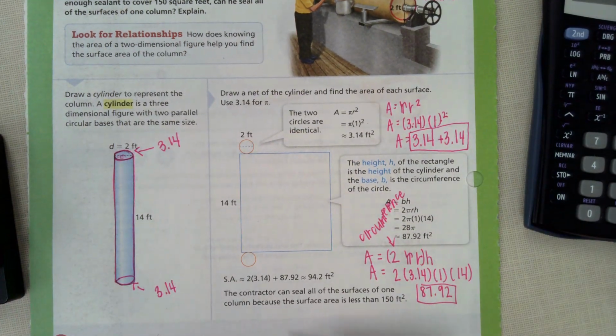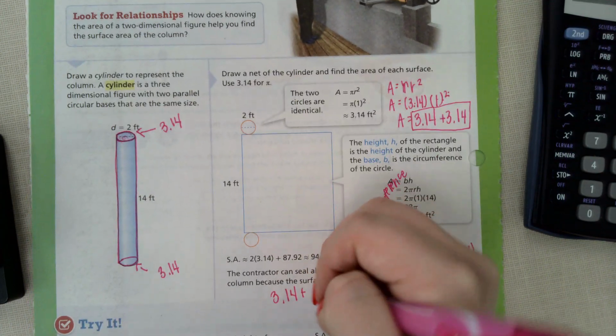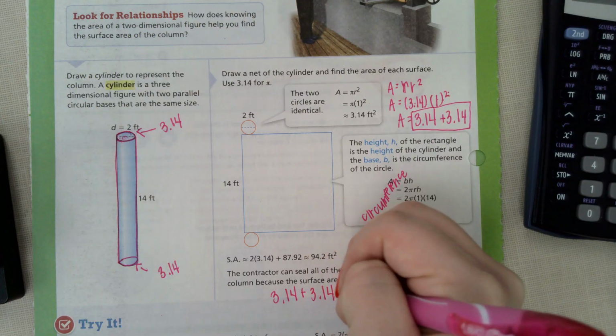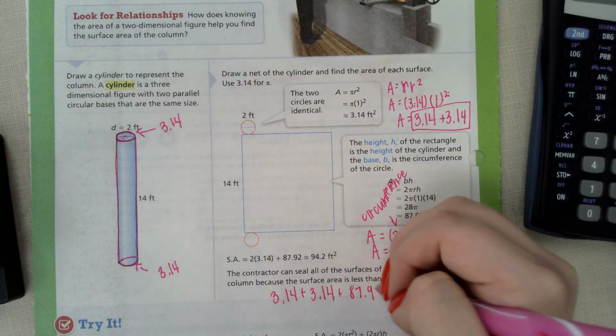So now I found the surface area of my 2 circles and the outside of my cylinder. So I just add those together. So I do 3.14 plus 3.14 plus 87.92.